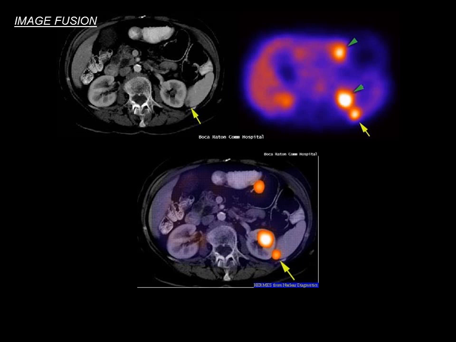This is an example of a fusion image produced by merging a PET scan with a high-resolution CT scan. The product is a fused image that provides for fine localization of tumors in the soft tissues.